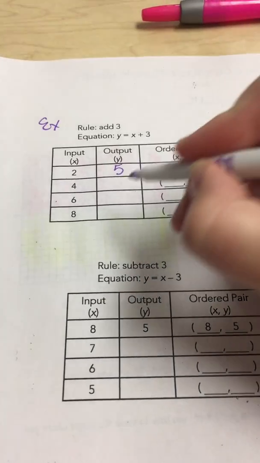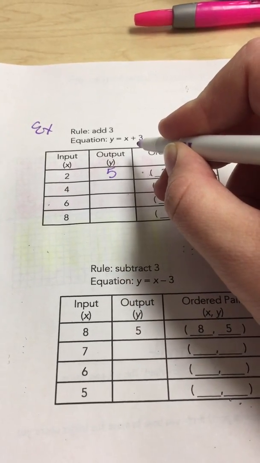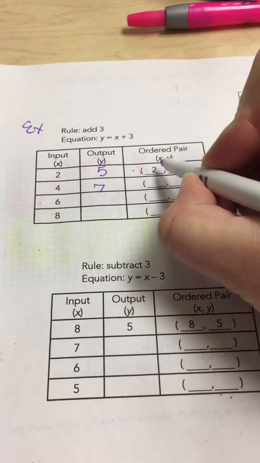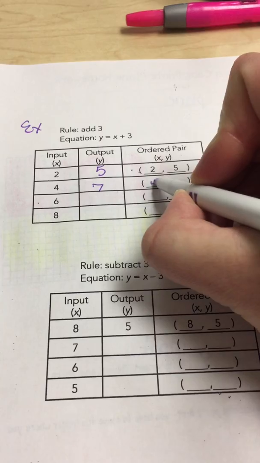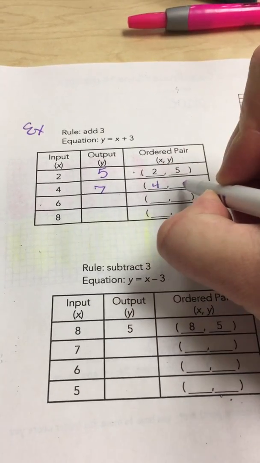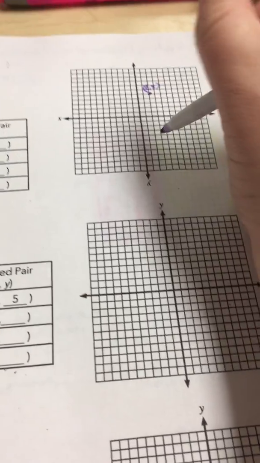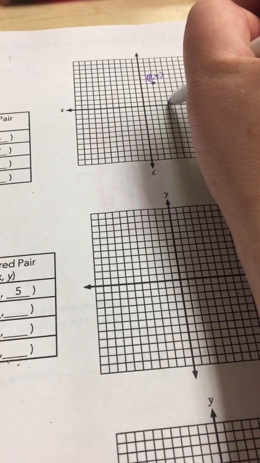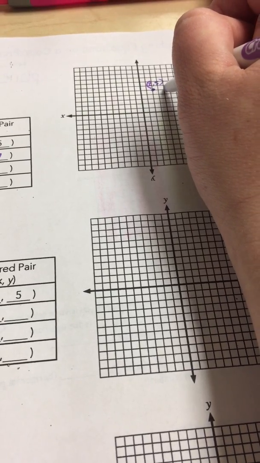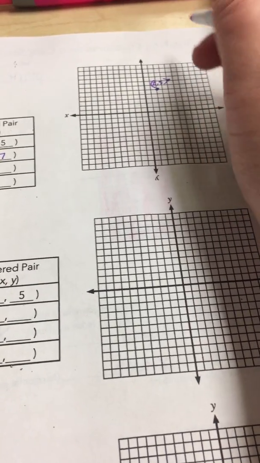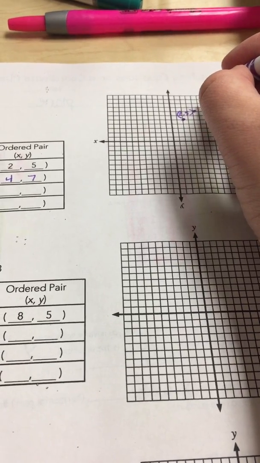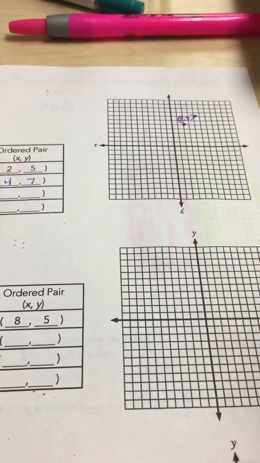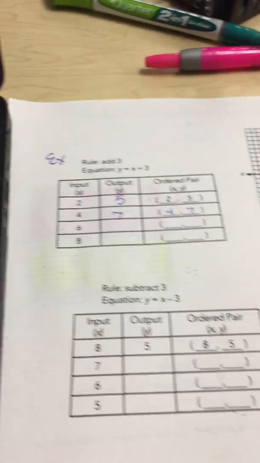Our next input is 4. If we plug that into our equation, we get 4 plus 3, which is 7. For our ordered pair, we look at our x first, which is 4. We look at our y, it's 7. Again, we're going to plot it. We're going to count over 4, 1, 2, 3, 4, and up 7. 1, 2, 3, 4, 5, 6, 7. And I'm not going to put the 4, 7 over it because it's going to make my example a little congested, but if you want to, you go right ahead.